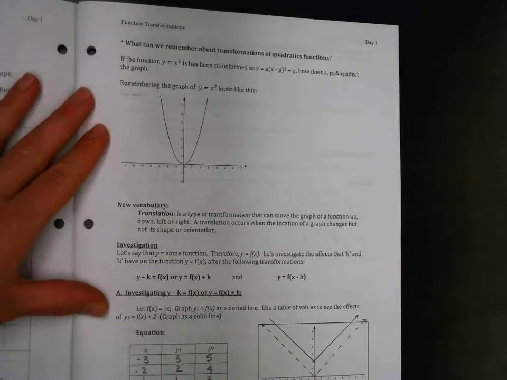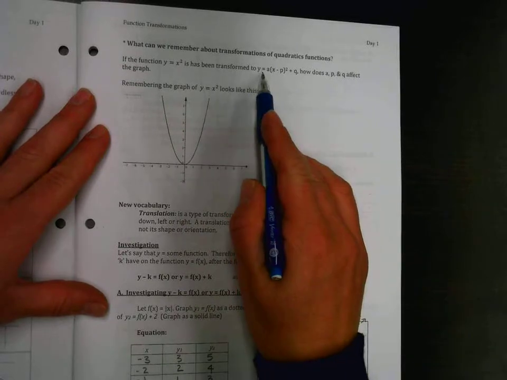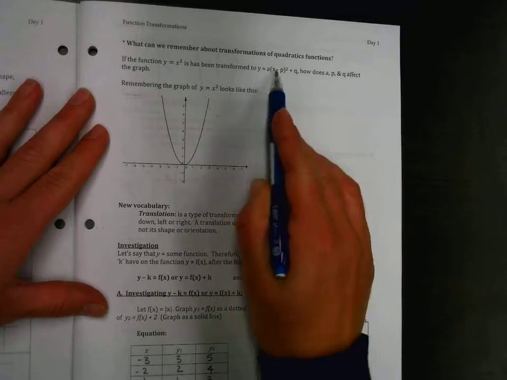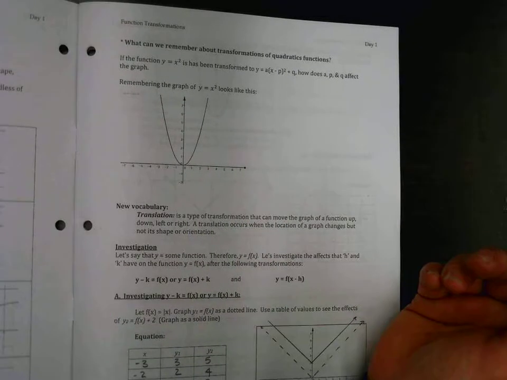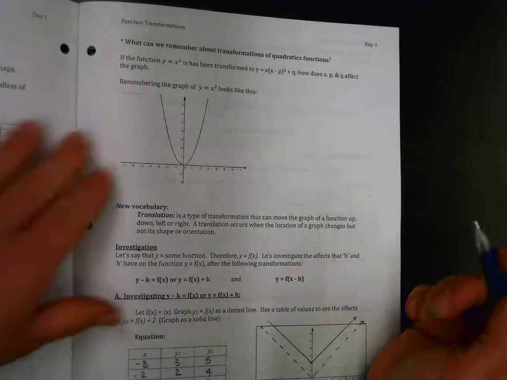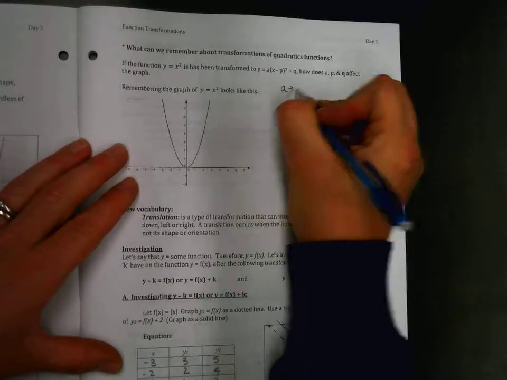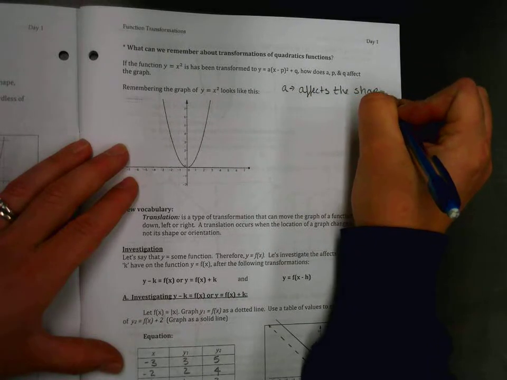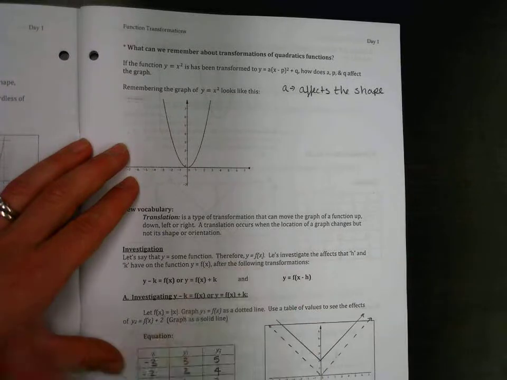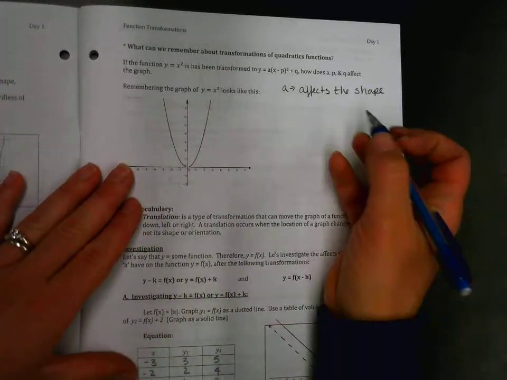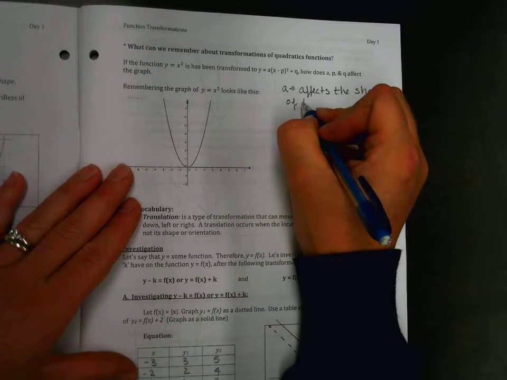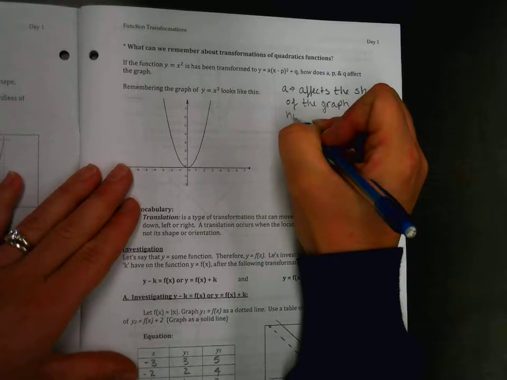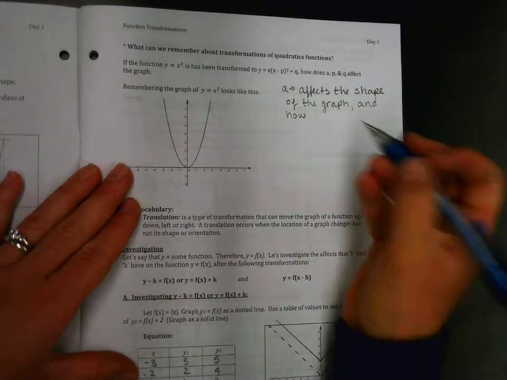If the function y equals x squared has been transformed to y equals a(x minus p) all squared plus q, how do a, p, and q affect the graph? So thinking back to math 20, if you can remember, a affects the shape of the graph, so depending on the value of a, that made the graph wider or narrower. And whether it's positive or negative, it opened up or down.